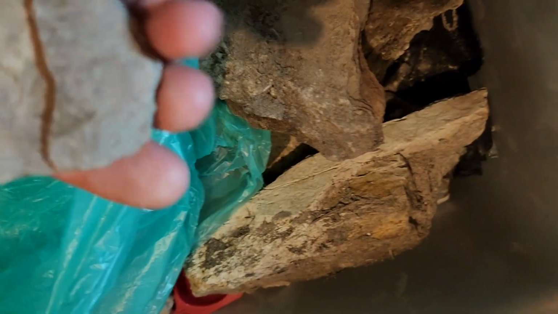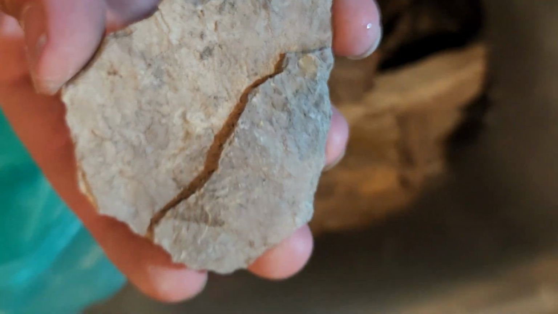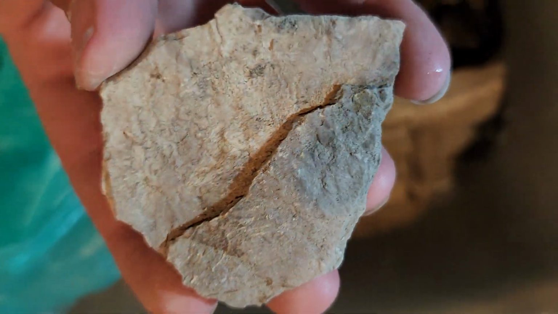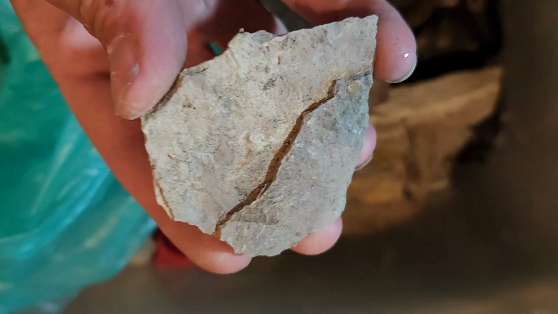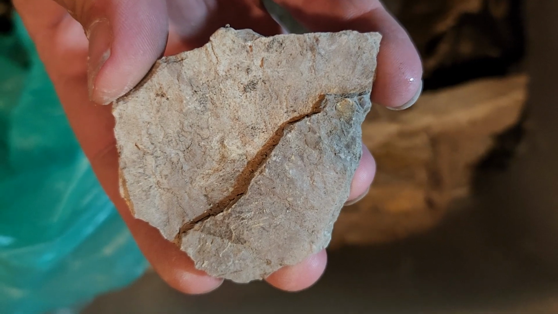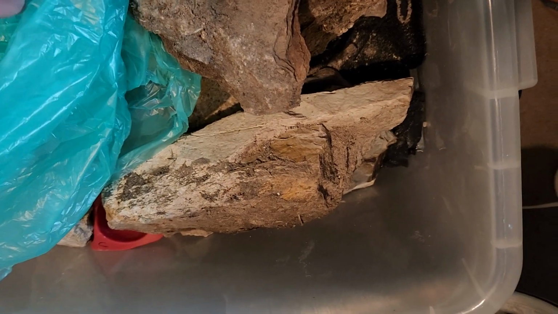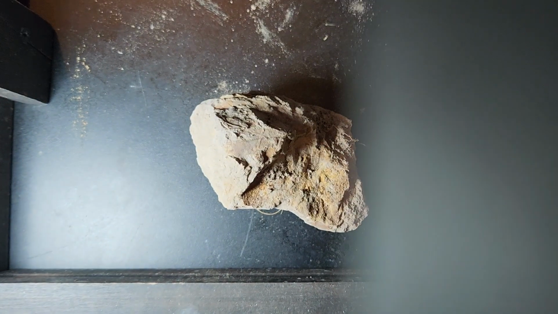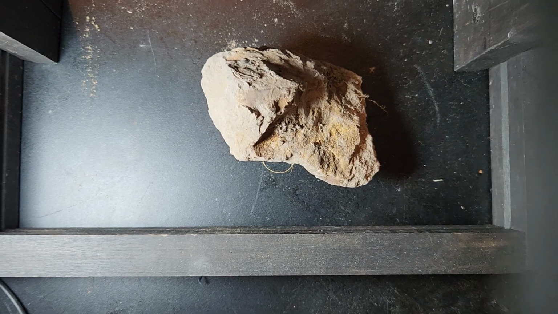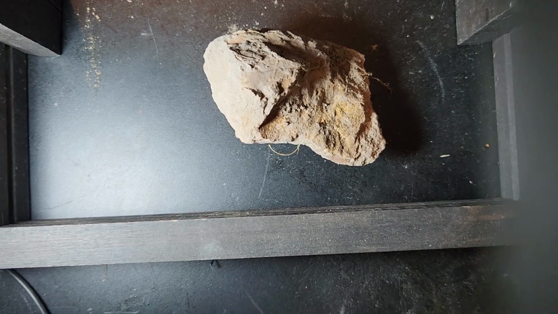I'll grab a few rocks out of here, for example. Got to be a little bit careful because I had to quickly collect the specimens before the rains came down. But I think you'll find that there's a few things in here. So what I'm going to do is essentially explore these fossils in front of you. I don't know how long this is going to take, but shouldn't take too long, surely.